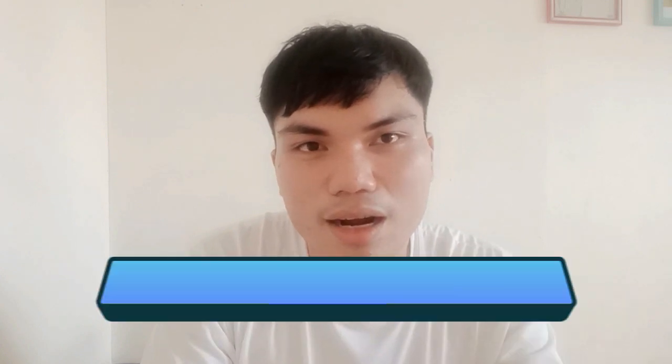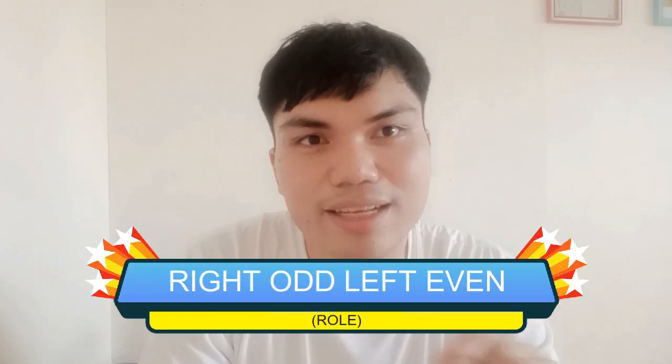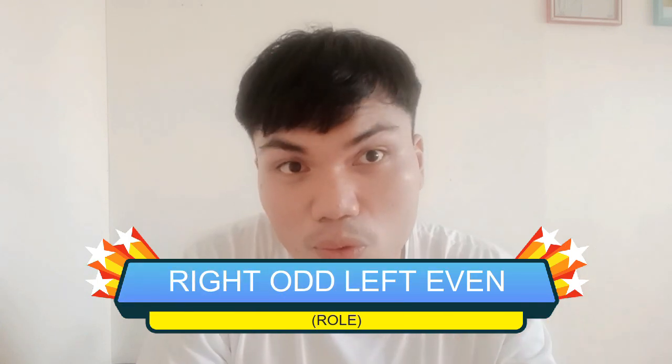So right odd, left even. Rule of half moon. That's how I know the half moon principle easily. So if you go left, that's even. If you go right, that's odd.